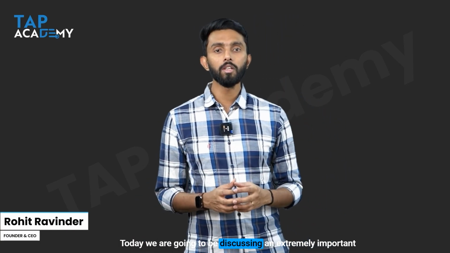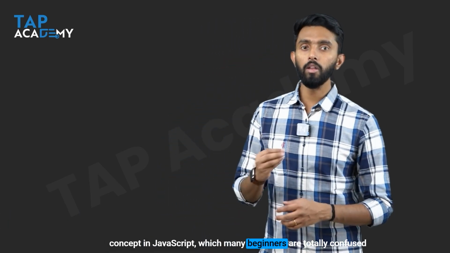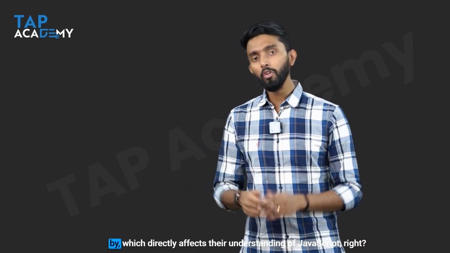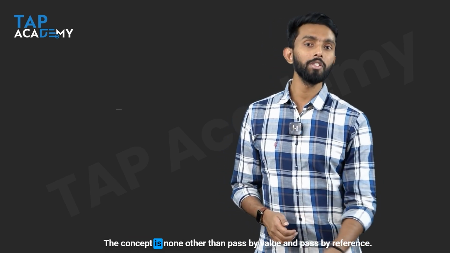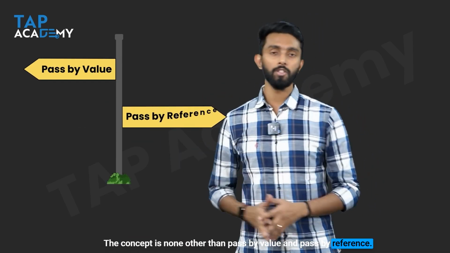Today we are going to be discussing an extremely important concept in JavaScript which many beginners are totally confused by, which directly affects their understanding of JavaScript, right? The concept is none other than pass by value and pass by reference.